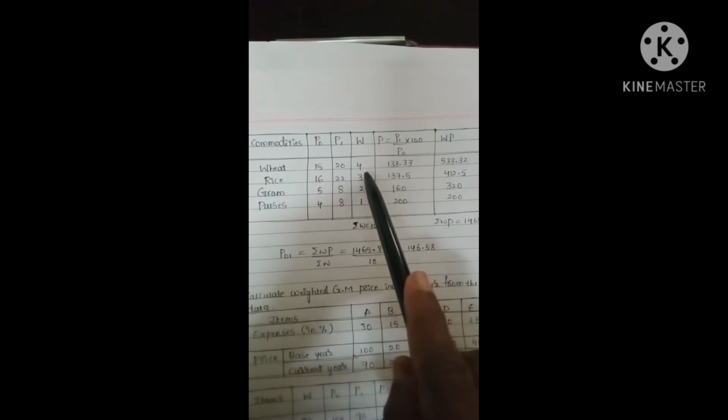After that, we add the columns. Summation of W means adding 4 plus 3 plus 2 plus 1, and we get 10. Next, summation of W into P means adding 533.32 plus 412.5 plus 320 plus 200, and we get 1465.82.